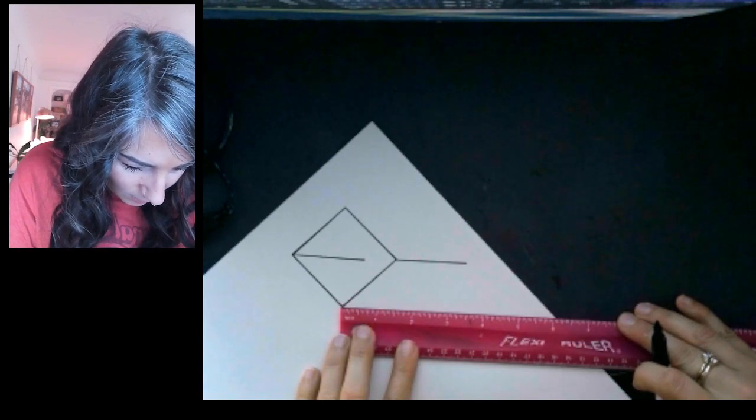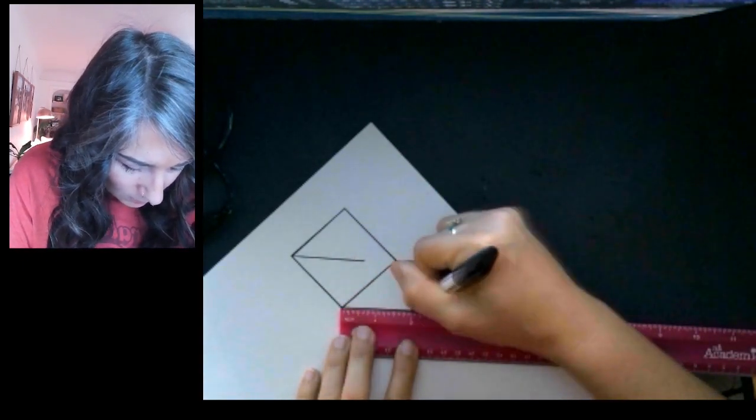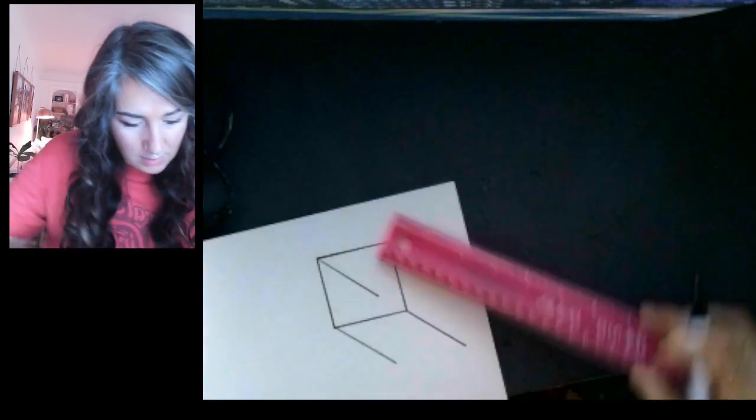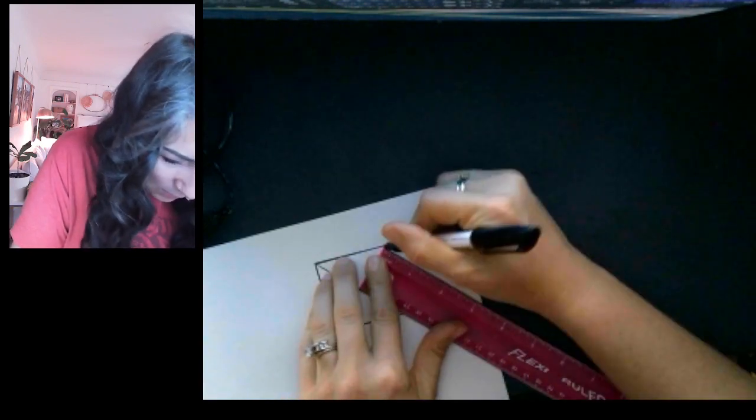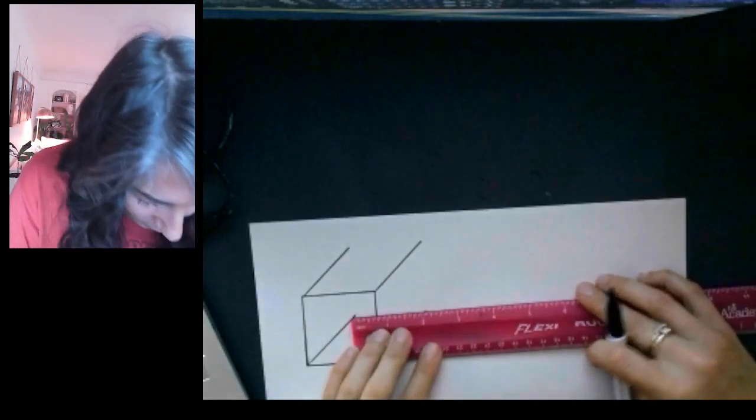Do the same thing here. 1, 2. And here. I'm trying to stay as parallel as I can. 1, 2. All right. Let's connect those lines now.